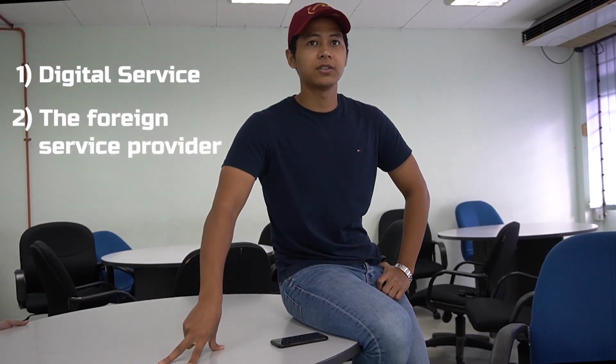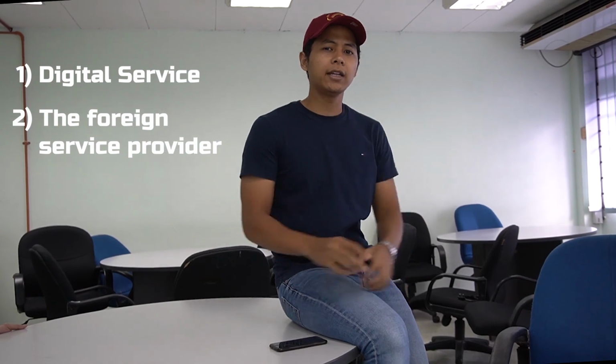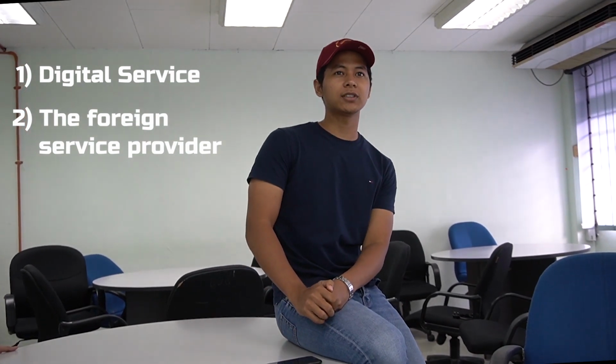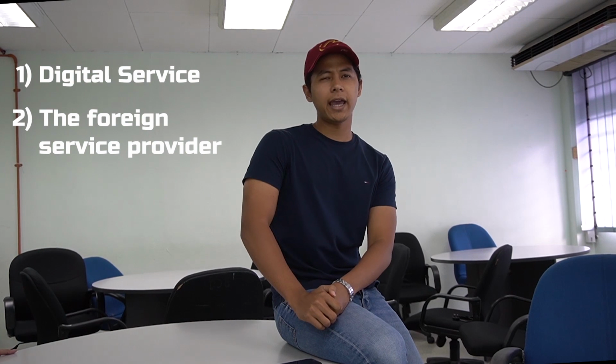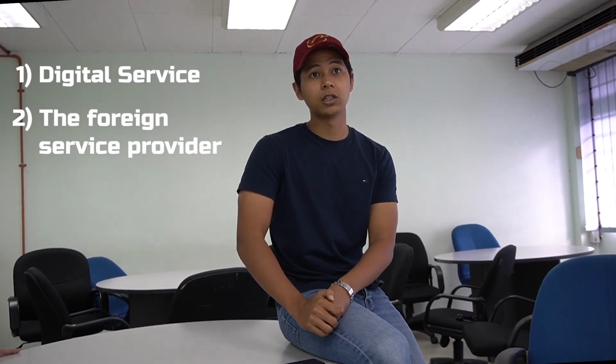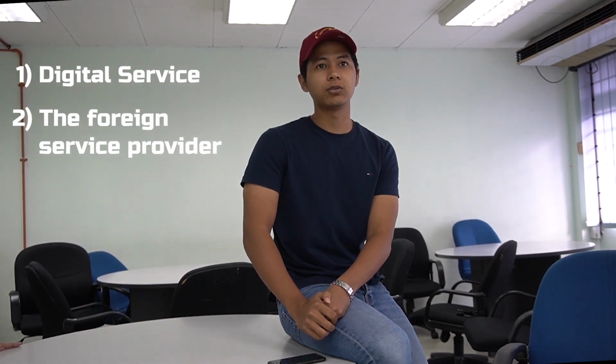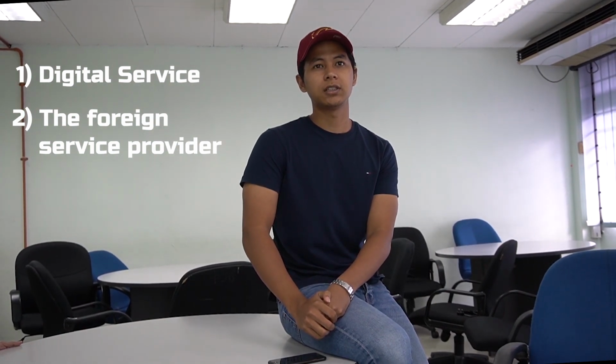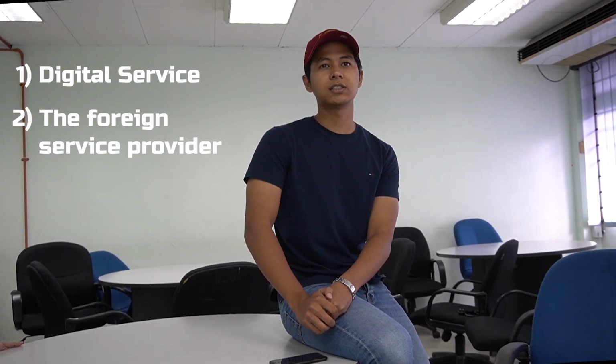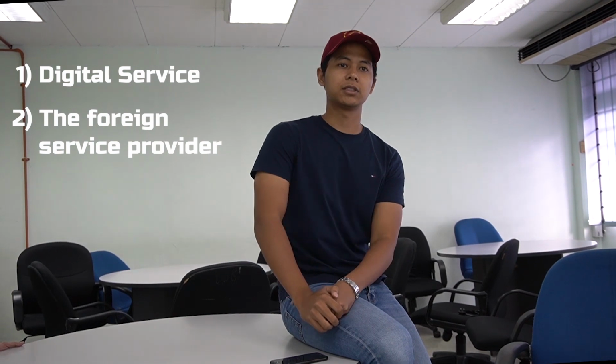The second aspect is the foreign service provider. So any person who is located outside Malaysia and provides any digital service to a consumer, including any person who operates an online platform for the buying and selling of goods or for providing services, and who makes transactions for the provision of digital service on behalf of another person.